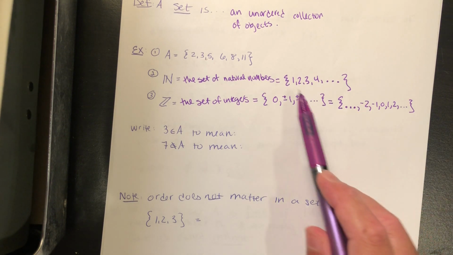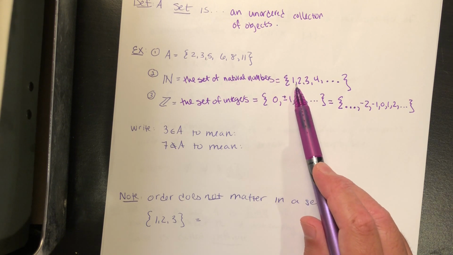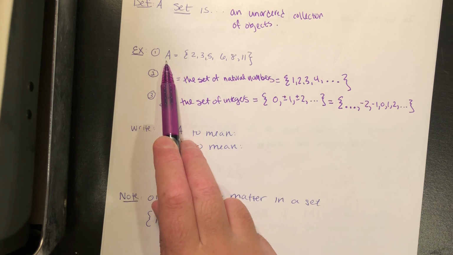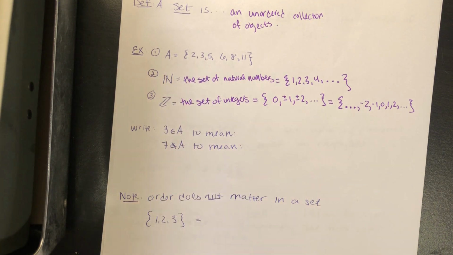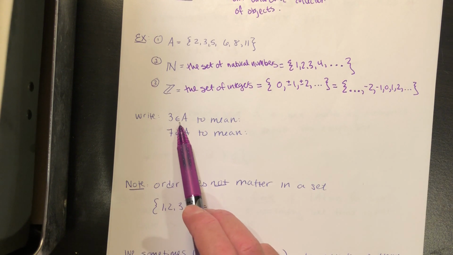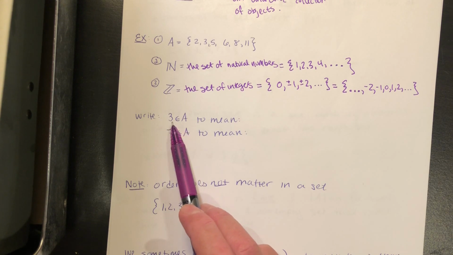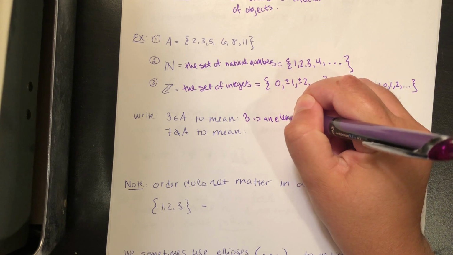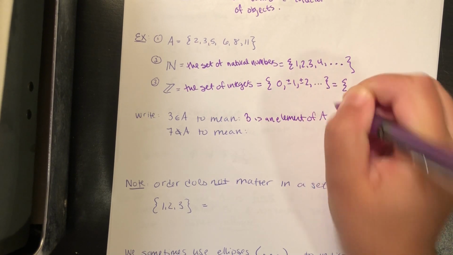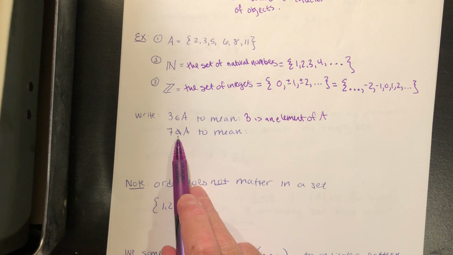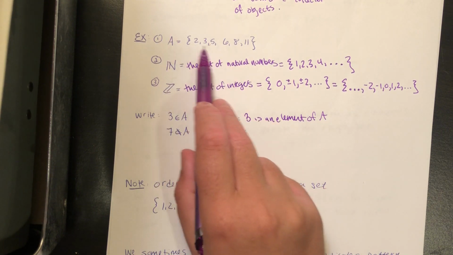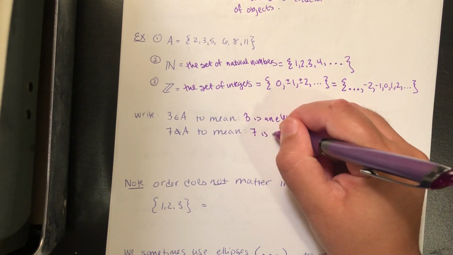Now, we say that any number or item that's in that set is called an element of the set. And so if we look back at our set A, well, 2 is an element of A, 3 is an element of A, etc. And so notationally we use this symbol here that looks sort of like an E almost, but it means 3 is an element of A. Similarly, this E with the line through it, this little symbol here, means that this element 7 is not an element of A. And we can go back and check and see, okay, 7's not in there. 7 is not an element of A.